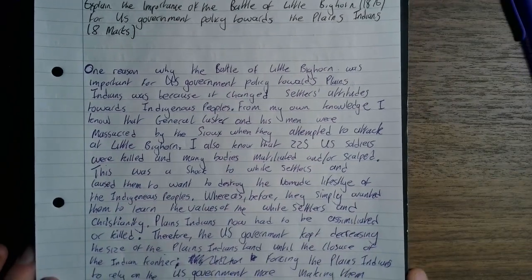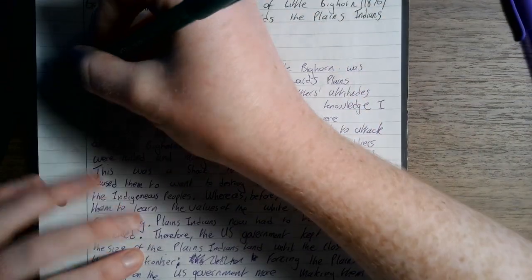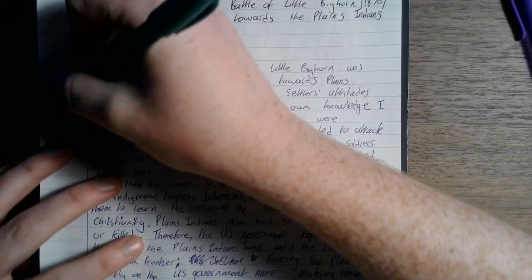One reason why the Battle of Little Bighorn was important for US government policy was because it changed settlers' attitudes towards indigenous peoples. So that first sentence there, that is my points.